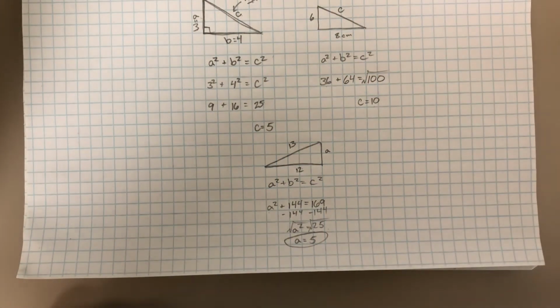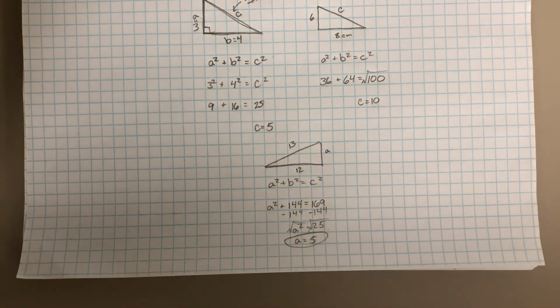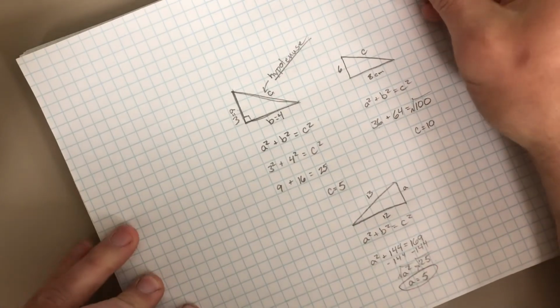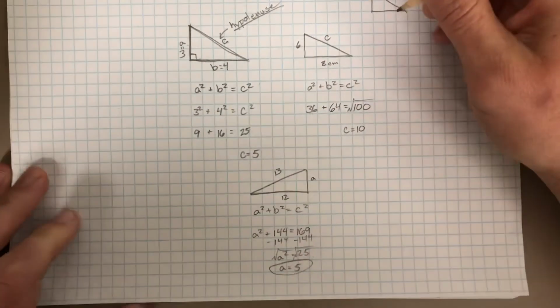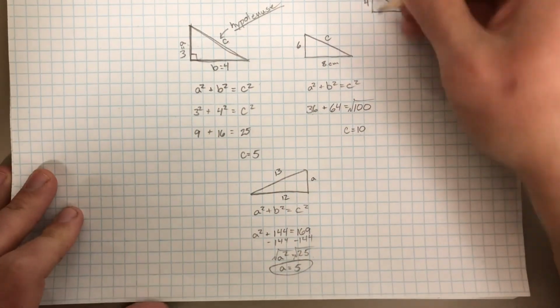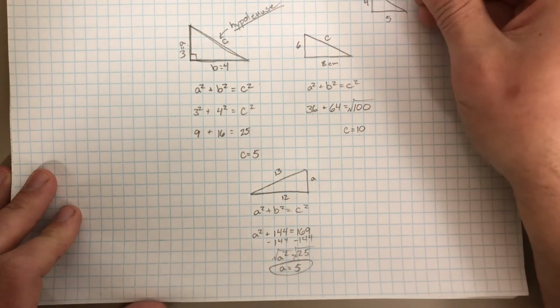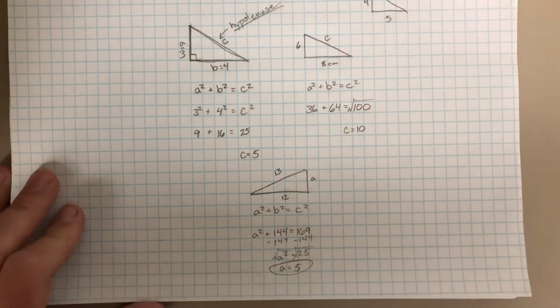And you can check to see if triangles are right triangles or not by looking at the sides. So for instance, what if they told me I have a triangle and it kind of looks like a right triangle. In fact, it really looks like a right triangle. And it tells me the sides are 4, 5, and 6. Is this a right triangle?